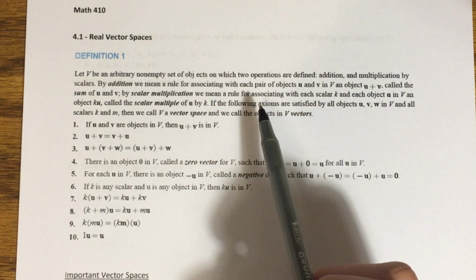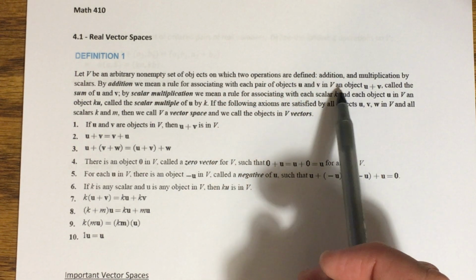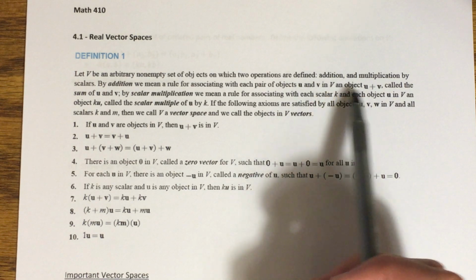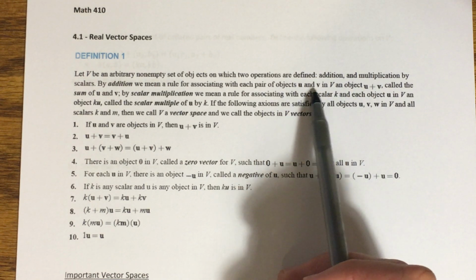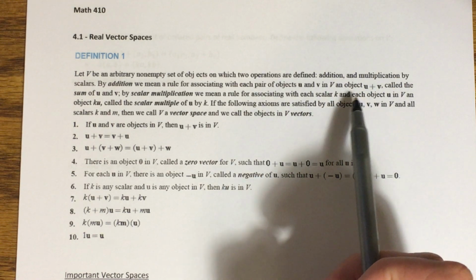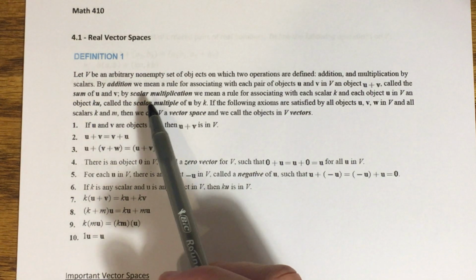So right now this should sound very vague, and we'll illustrate this better with some examples. But we can take two vectors and perform this operation, which we're going to call addition, but is not necessarily the same addition that you're used to. And it can produce new elements in V. We call these elements of V vectors, by the way. And we can refer to the object that we get by adding them as the sum of those two vectors.